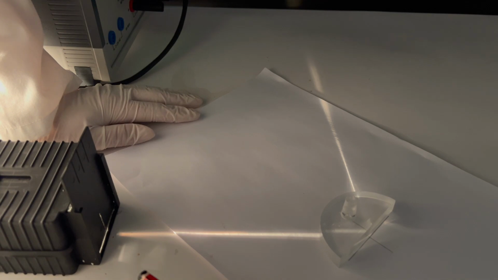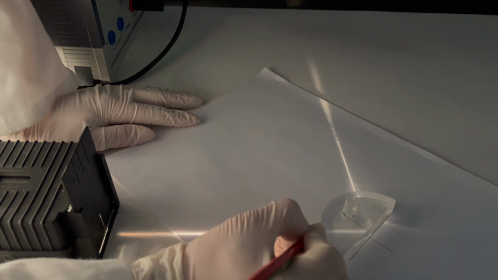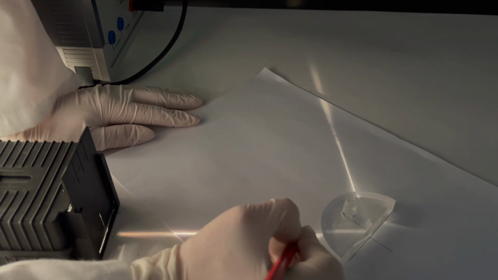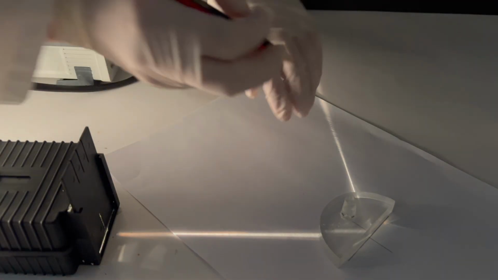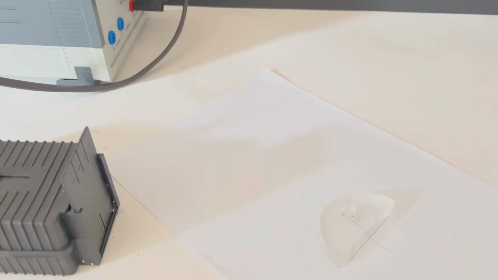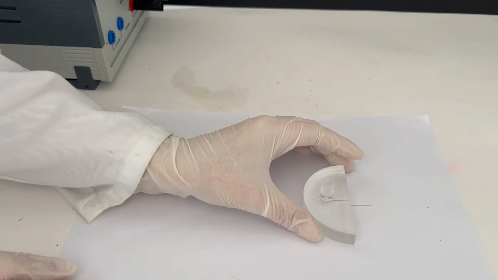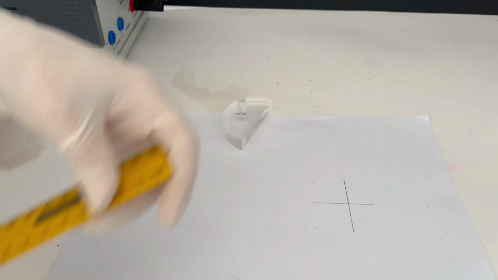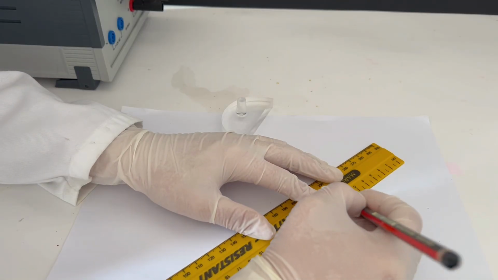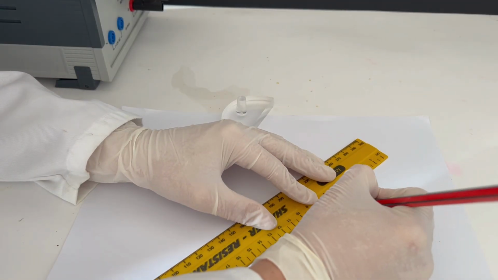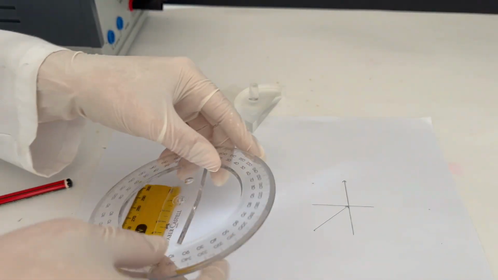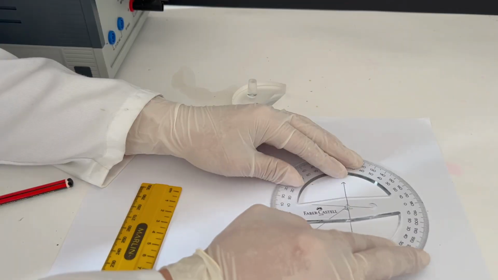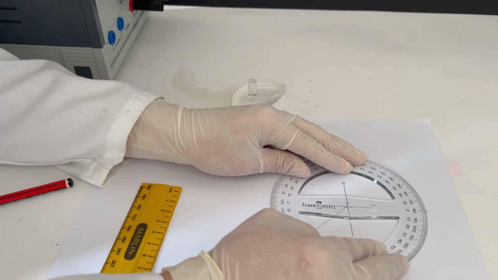Mark the point where the ray enters the prism and the point where it leaves. Now you can remove the prism from the paper and join the 2 points with a straight line. This represents the incident ray. Draw the normal at the flat surface and use a protractor to measure the angle of incidence. This angle is the critical angle.